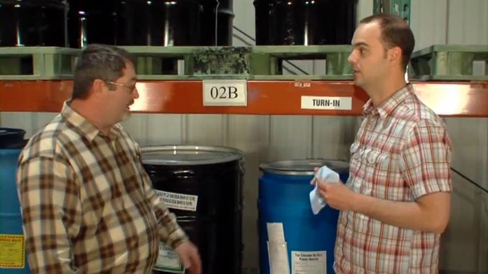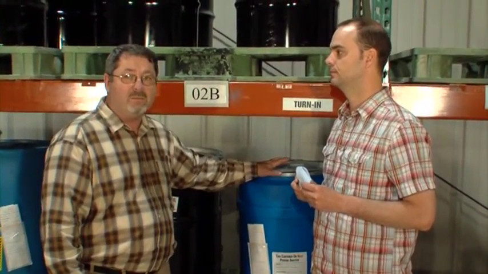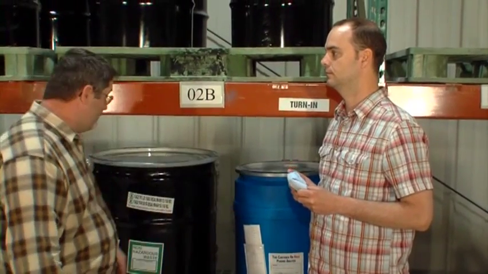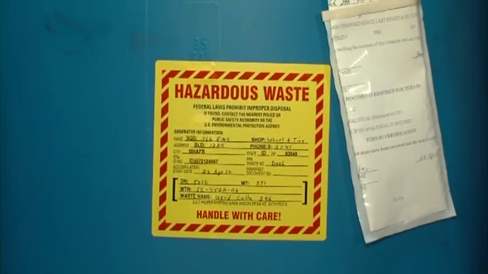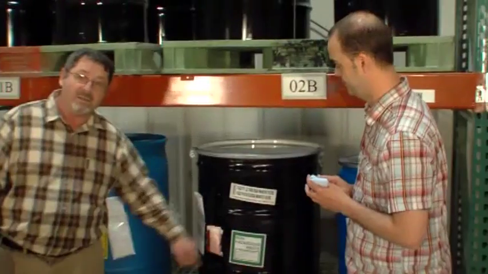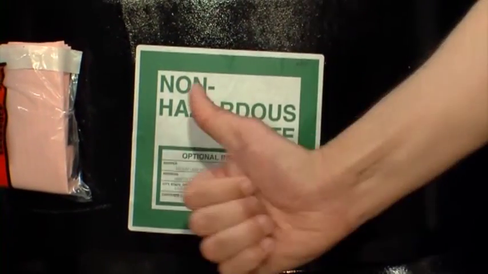So whether or not it's a hazardous waste, these are being collected somewhere until we find out. Correct, they'll be collected in this drum, and once we send the sample off and get the analytical back, then we'll know if it's going to become a hazardous waste. Yellow, hazardous, or a non-hazardous waste. Green, friendly, happy, non-hazardous, right?